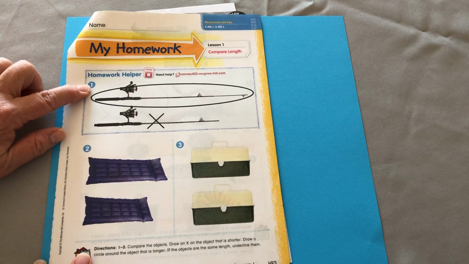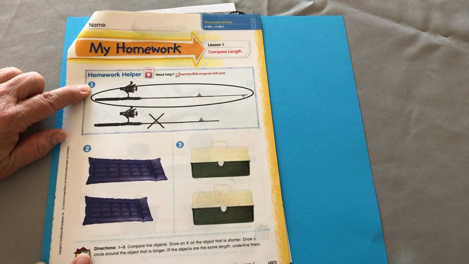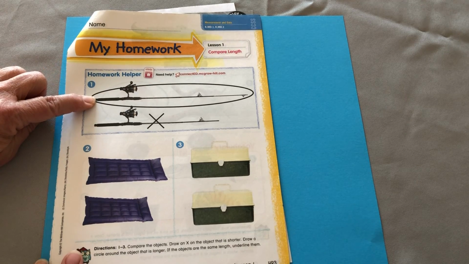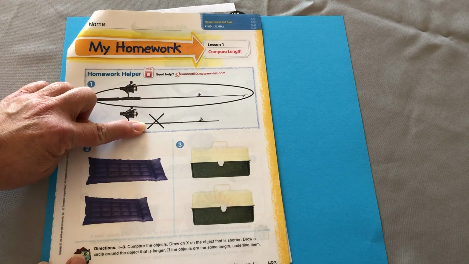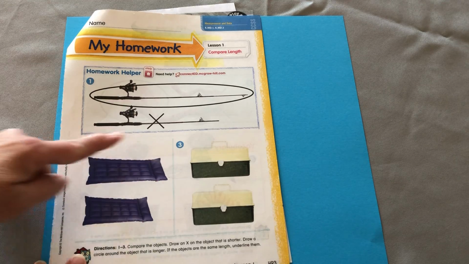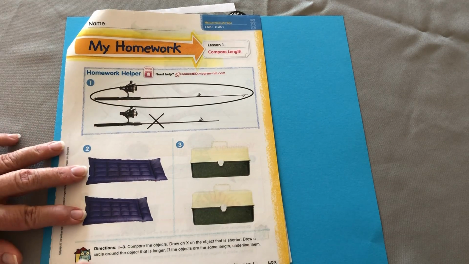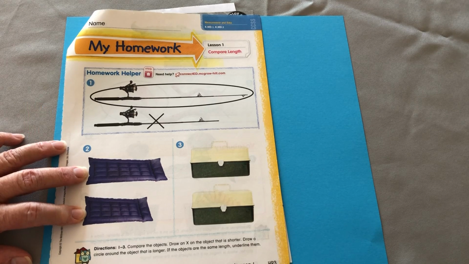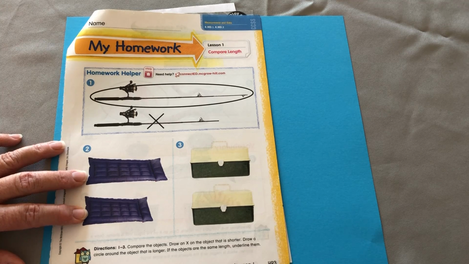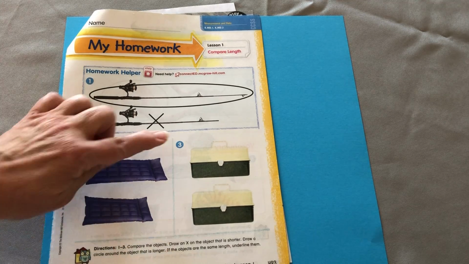So the instructions are the same. This is going to be length, how long something is. We're going to circle the thing that is longer and put an X on the object that's shorter. And if they're exactly the same length, we will just draw a line below. So you're going to look at the air mattresses, circle the object that's longer, put an X on the object that's shorter, or if they're exactly the same length, put a line below, that's down.